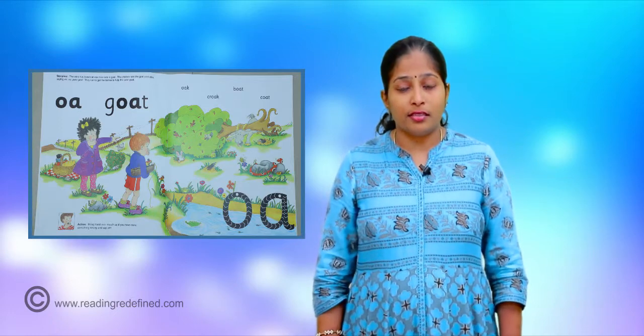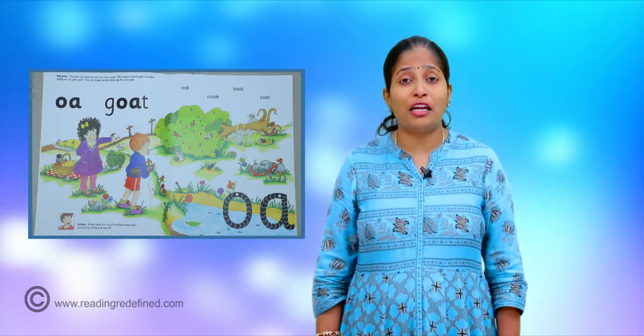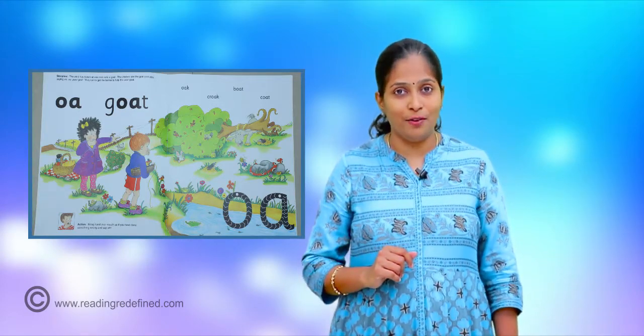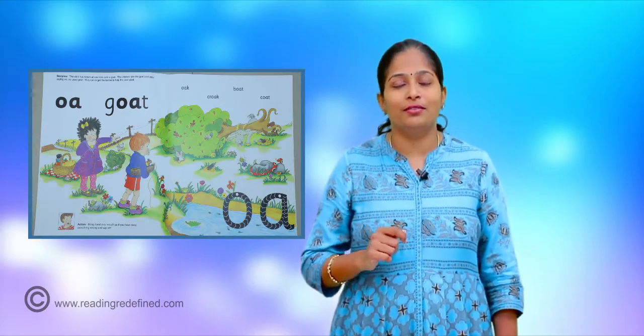Looking at this, there were two friends who were playing, felt really pity for the goat and said, oh. What did they say? Oh. Okay, do you remember? I said we'll add a little emotion to the digraph sounds, the long vowel sound, and now A was with pain, oh, feeling pity, oh.